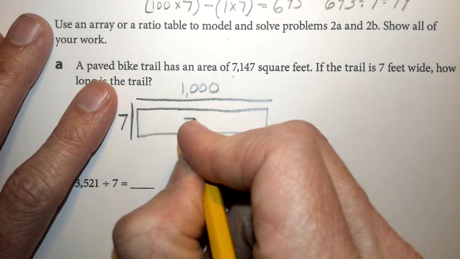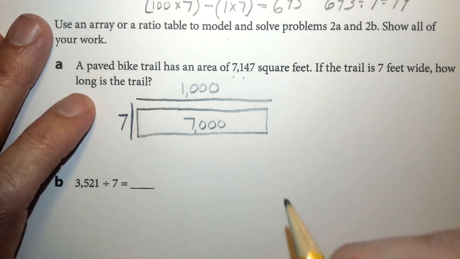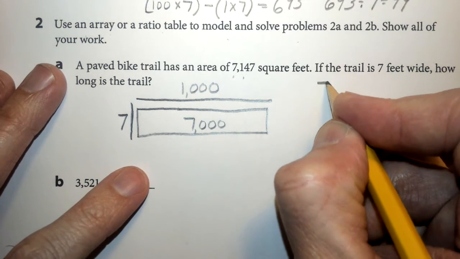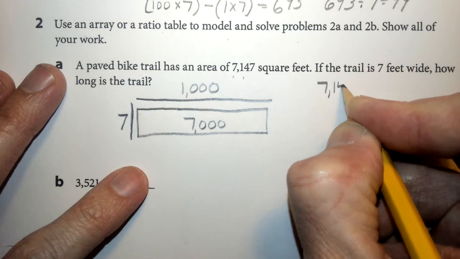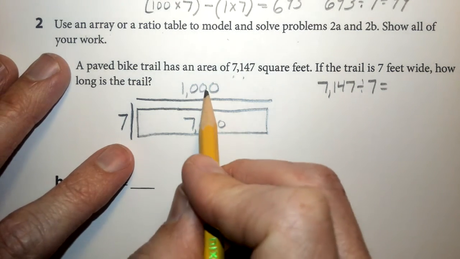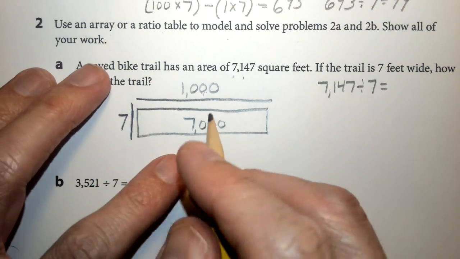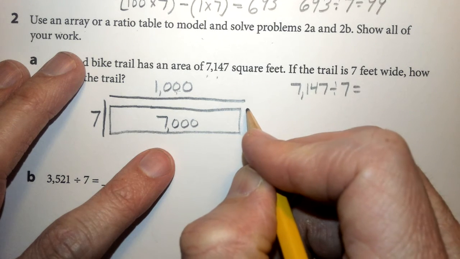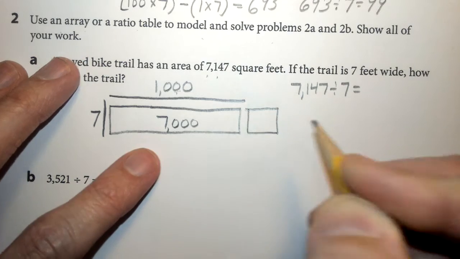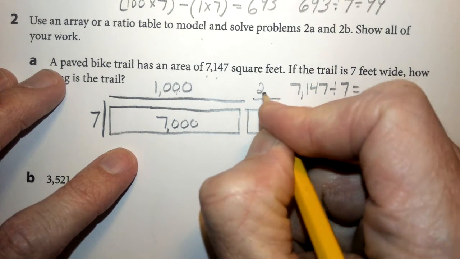7 by 1,000 is 7,000. So right away, look how close I am to 7,147. So I know the answer to the division problem, because this is a division problem, 7,147 divided by 7. So I know that the answer has to be higher than 1,000. So let's do 20, because a 10 would not be enough. I can make something bigger than that.